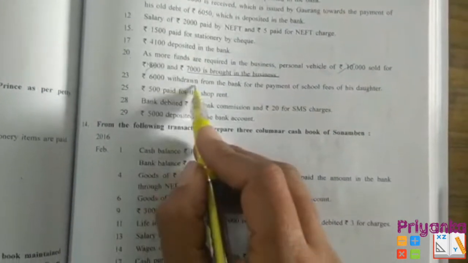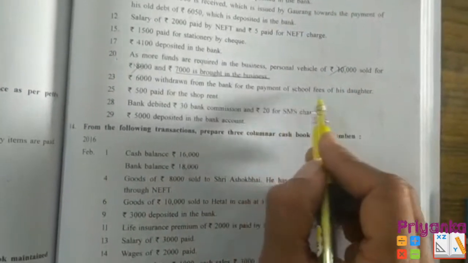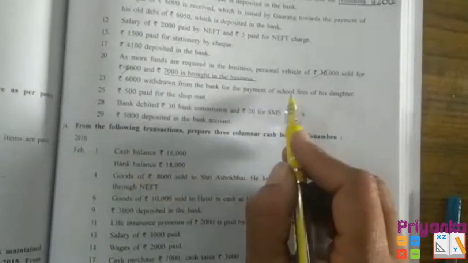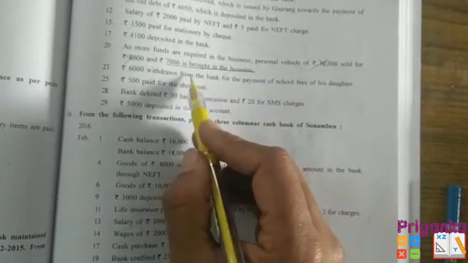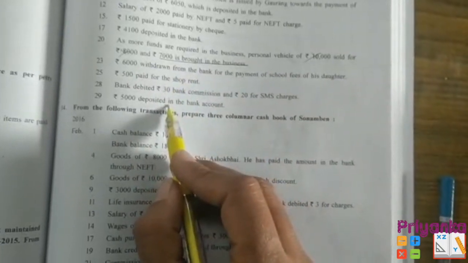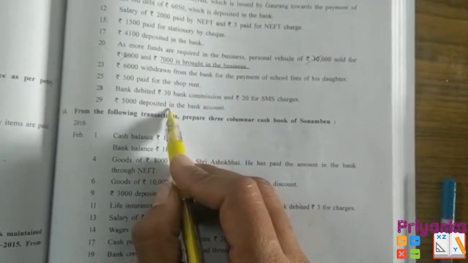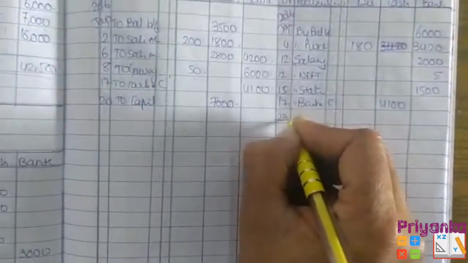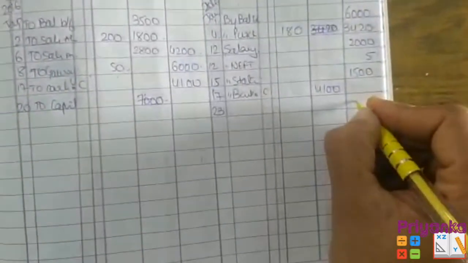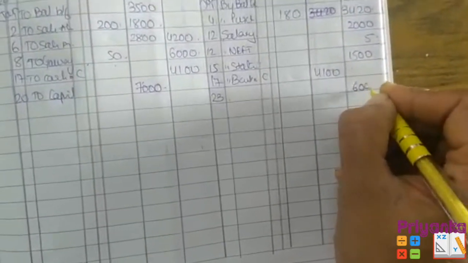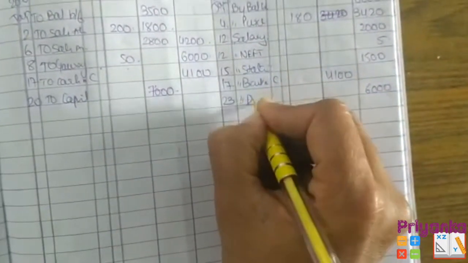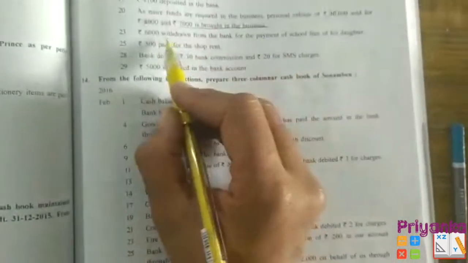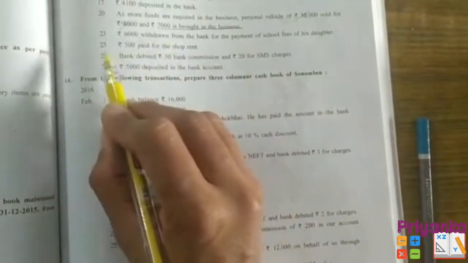23. 6,000 withdrawn from the bank for the payment of school fees of his daughter. Now here the withdrawal is done for the personal use, and you can see the following transaction. We can't see anything which has been paid later. So here we'll take 23 and directly we'll remove from the bank that 6,000 has been removed for personal expense. So drawing, that's it. Here a contra transaction won't come, remember this.